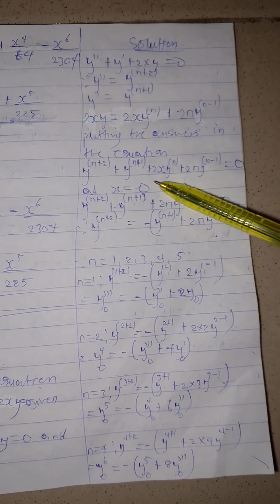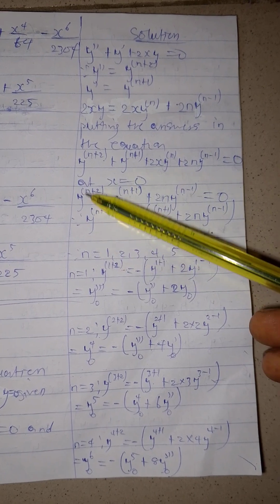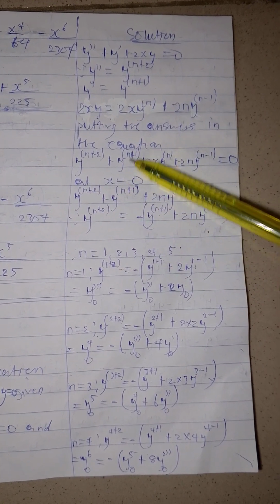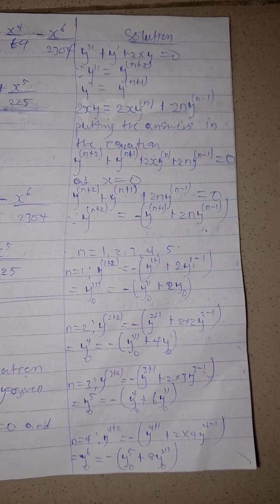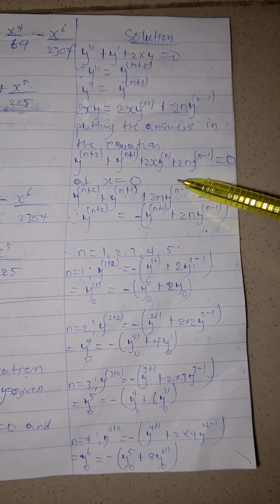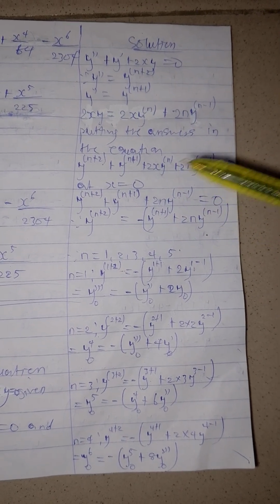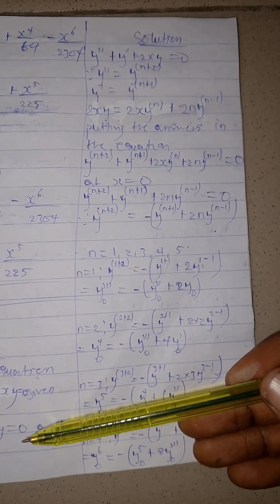Now therefore at x equals to 0, that becomes y raised to n plus 2 plus y raised to n plus 1, this x term is out, that becomes 0, because we say x equals to 0, right? So here followed by 2n y raised to n minus 1, equal to 0. Now therefore what do you do?